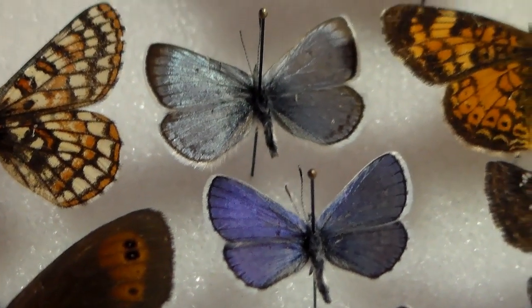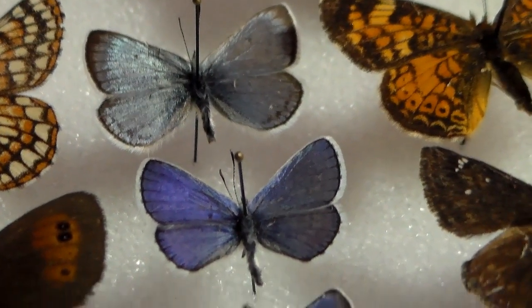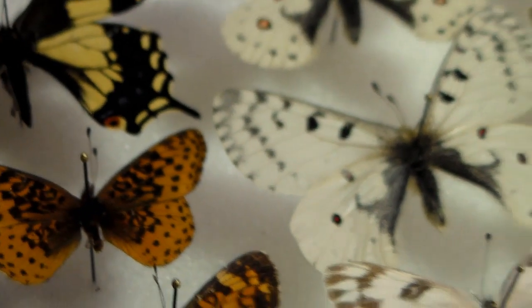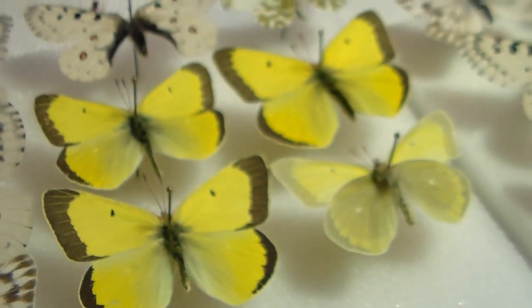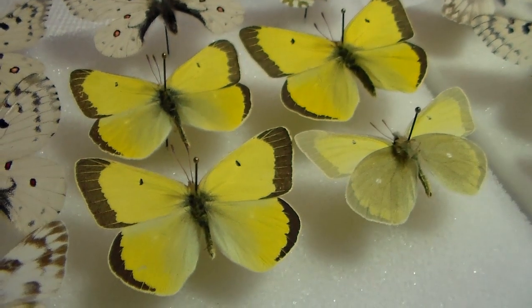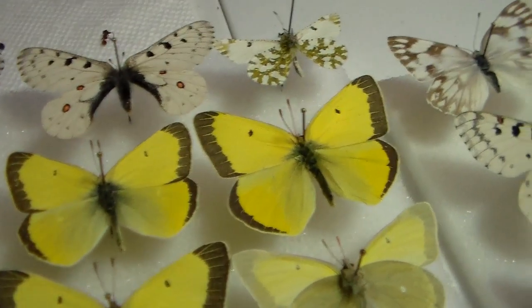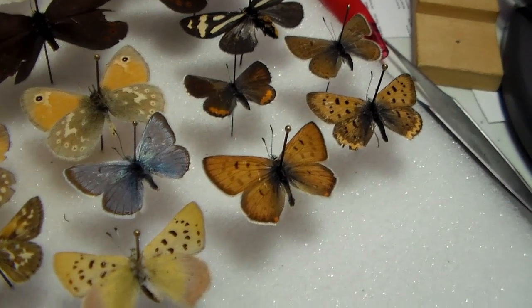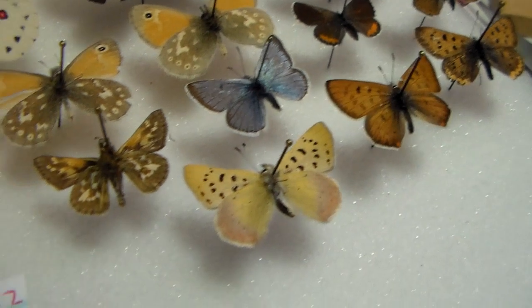Some gorgeous blues. Queen Alexandra's sulphurs, Colias alexandra. Marble. Some coppers.